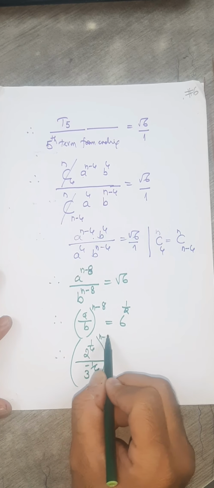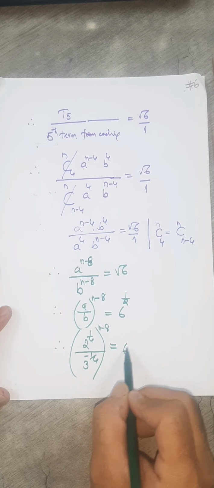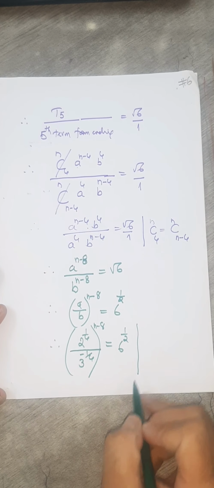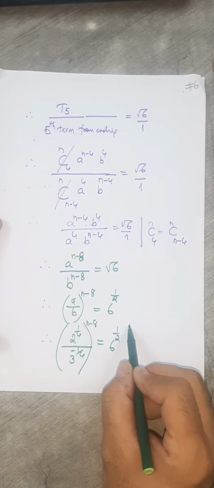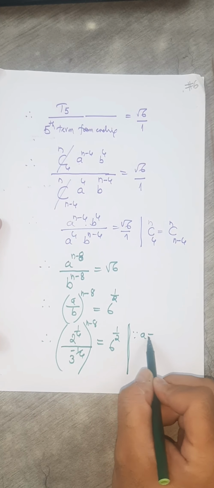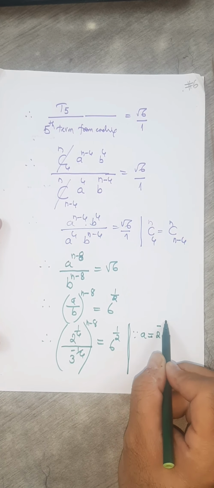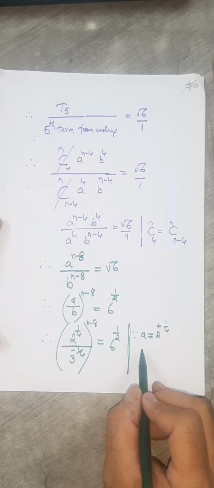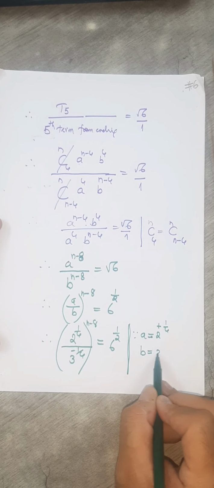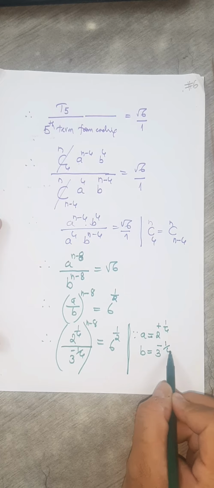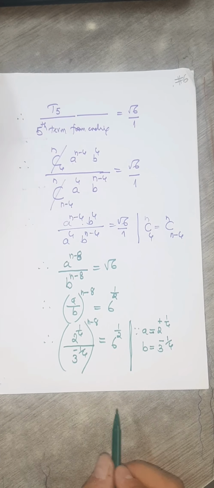Just see the given expression, you will realize a is nothing but 2 raised to plus 1 by 4, and b is nothing but 3 raised to minus 1 by 4. This is just given in the expression.